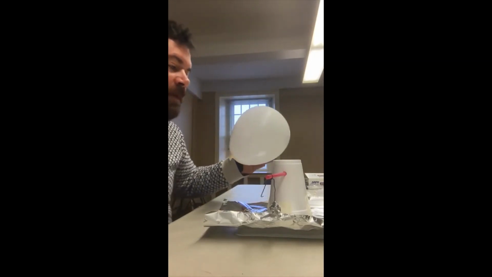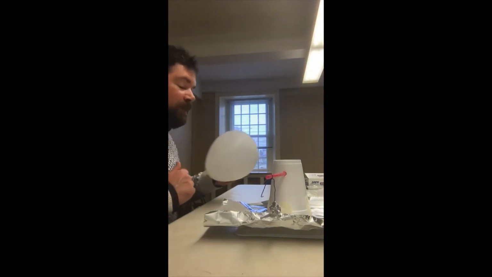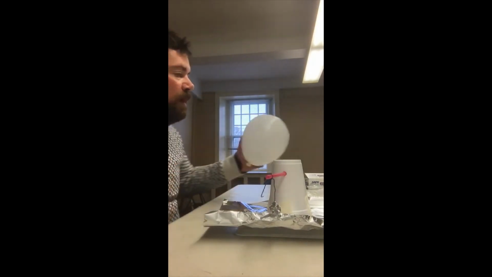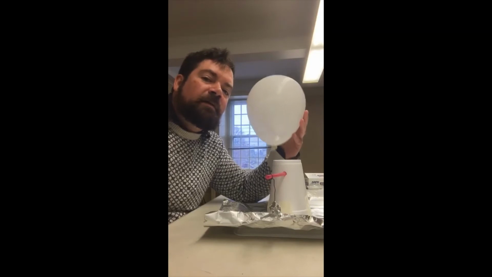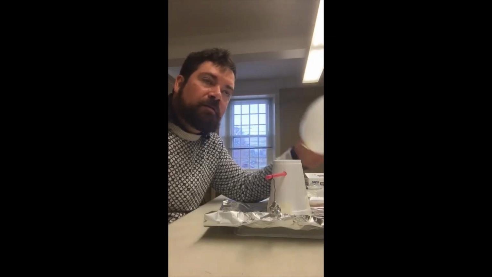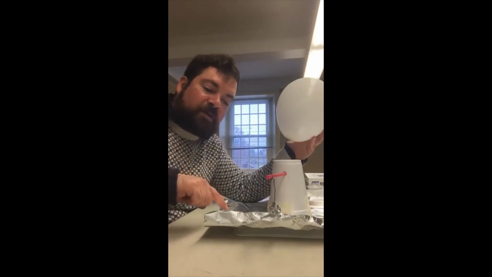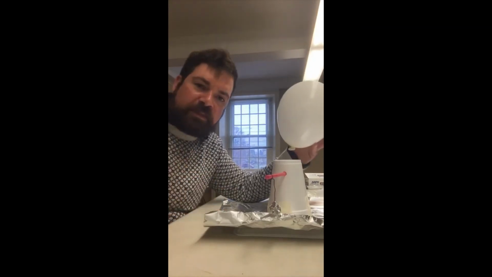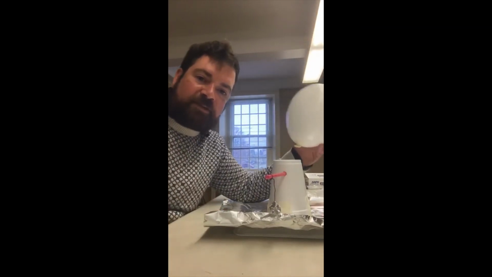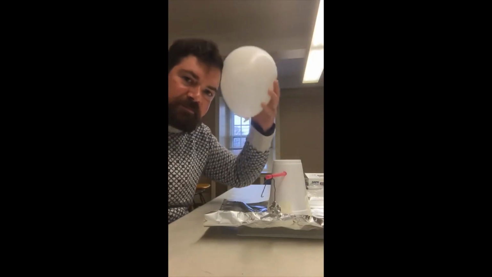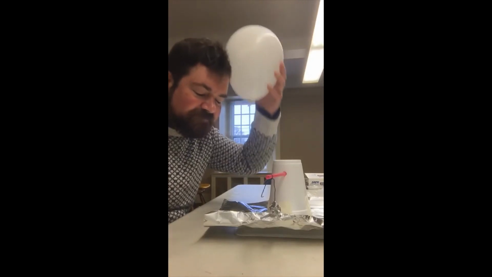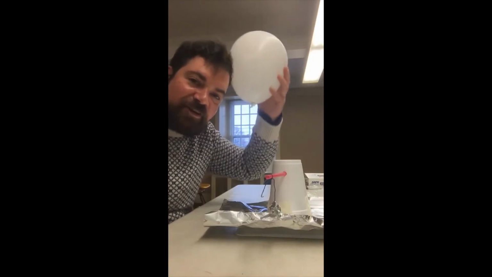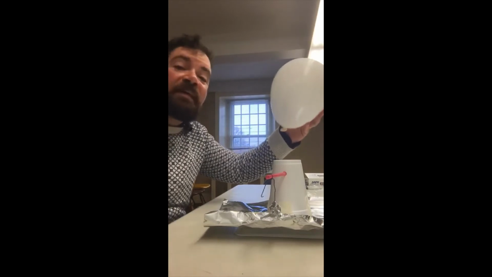Still nothing. I'm going to try something different. I'm going to try rubbing this on my head again, and then I'm going to try touching the balloon and or my finger to the metal and see what happens then. See if that registers anything. Oh my God, it's making my hair crackle. All right, so we've got plenty of static electricity built up.